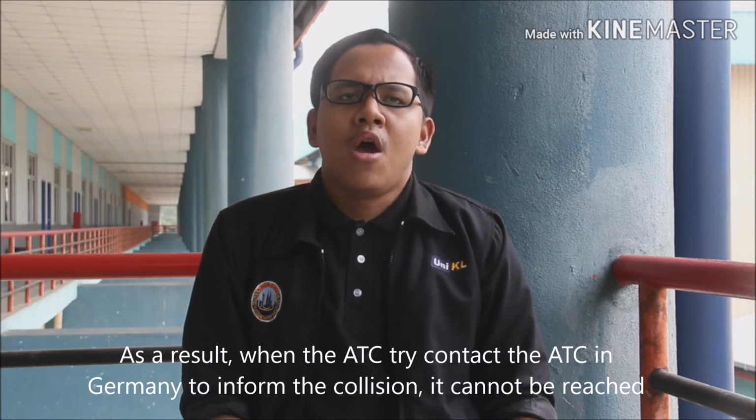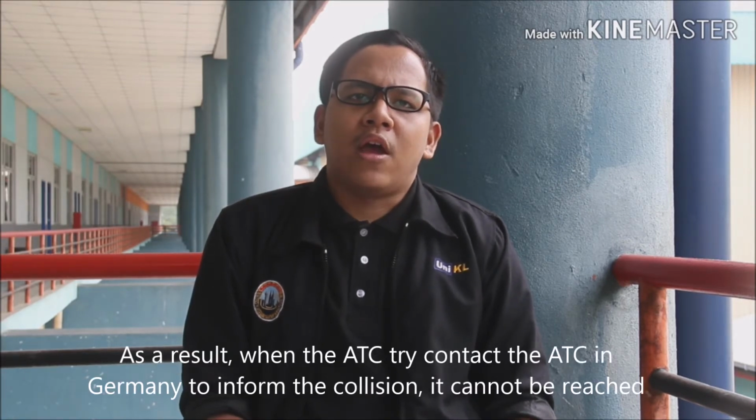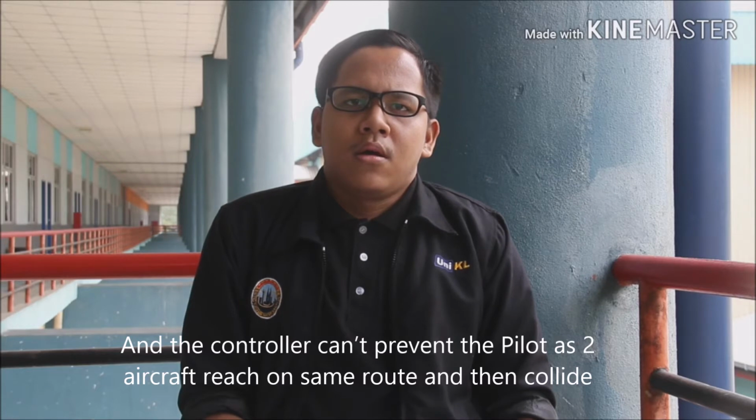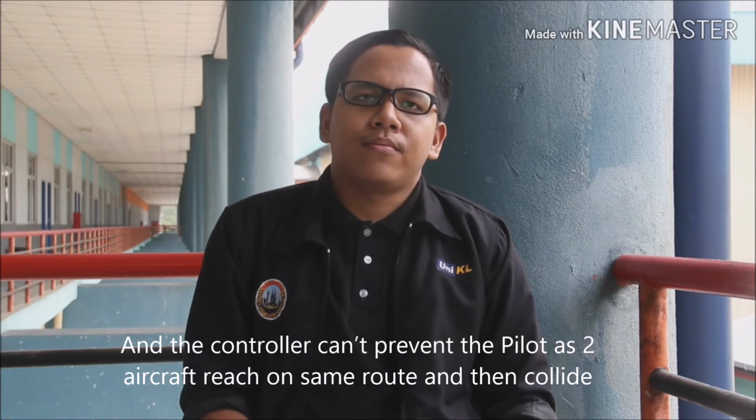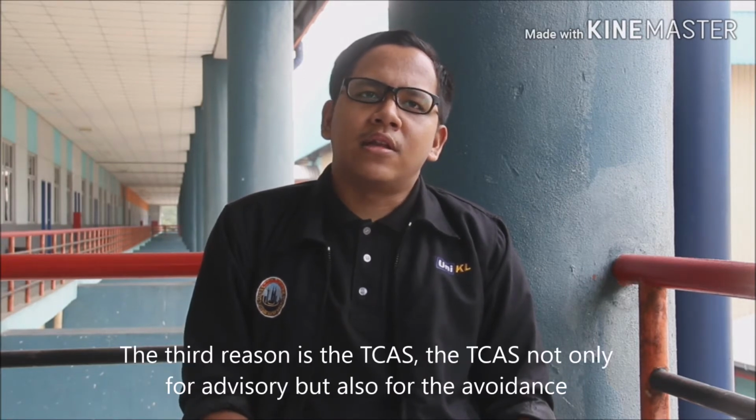As a result, when the controller tried to contact the tower in Germany to inform them of the collision, it could not be reached. As a result, the controller could not warn the pilots as the 2 aircraft reached the same route and collided. The third reason is the TCAS.